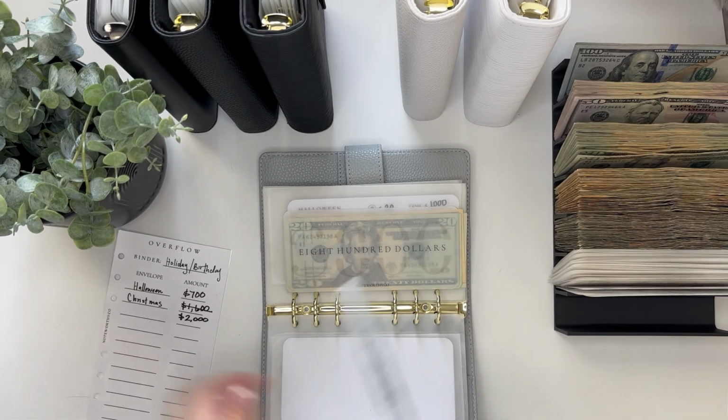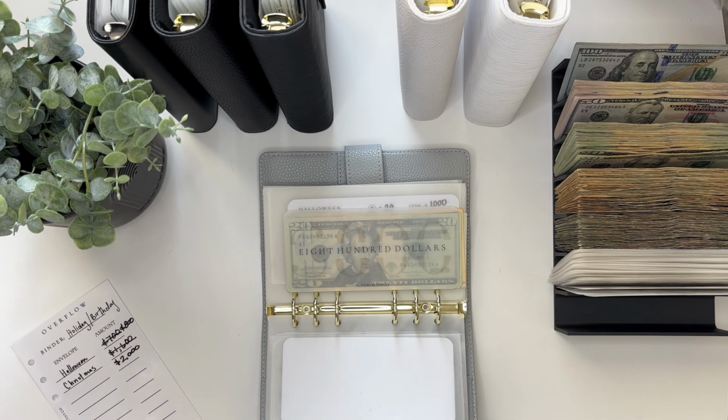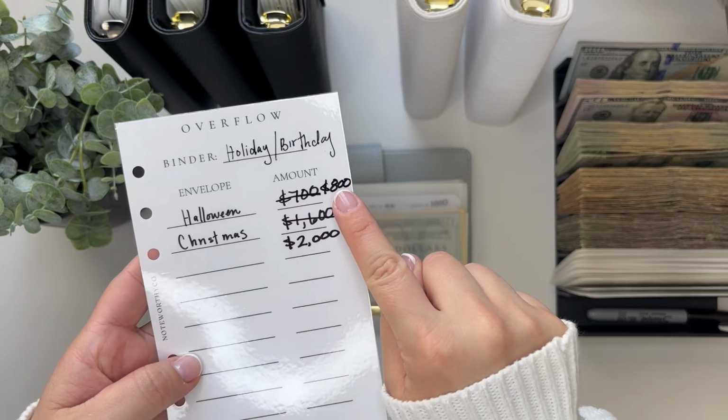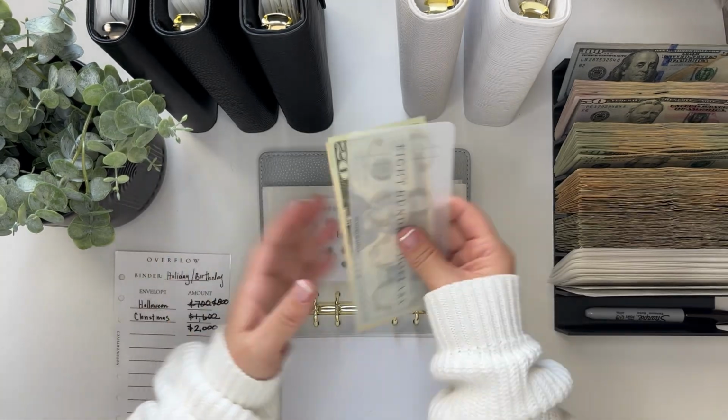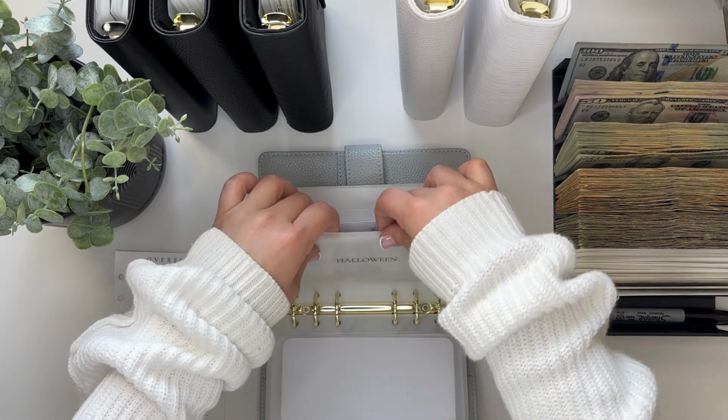All right. Now we're just gonna update this again on the side. All right, again, very messy, but see, I crossed out the 7, put the 800, and now we get to put this back in here. That is amazing.